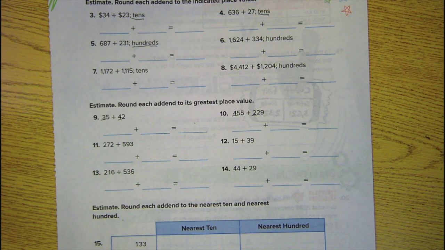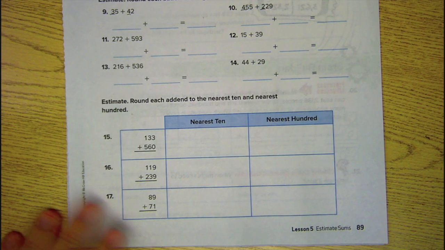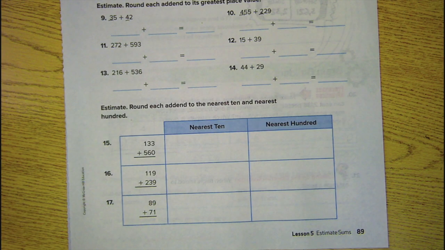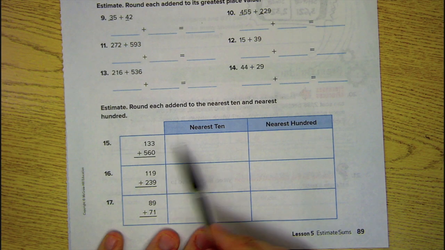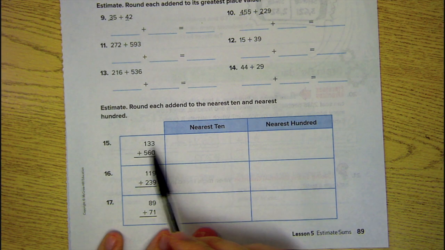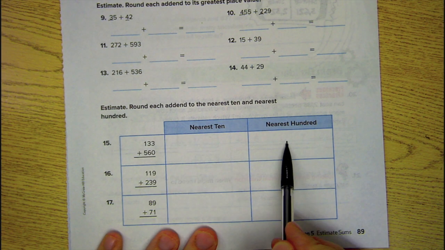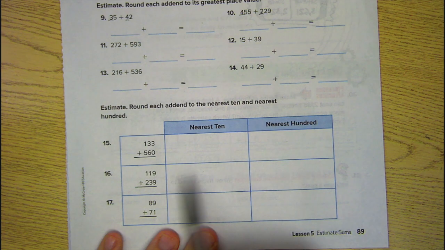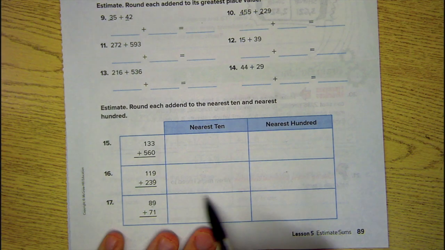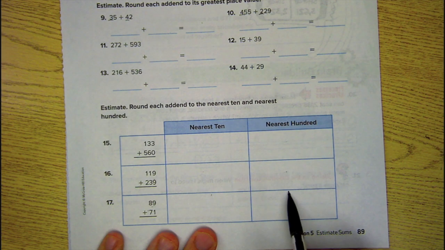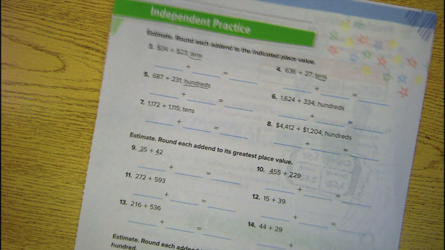And then finally, for 15, 16, and 17, you're going to do each problem twice. First, you're going to round the addition problem to your tens, then you're going to round it to your hundreds. So you're going to do each of those problems, rounding it twice, and then adding it up, once to your tens, once to your hundreds. So you'll do 2 problems for each of those problems.